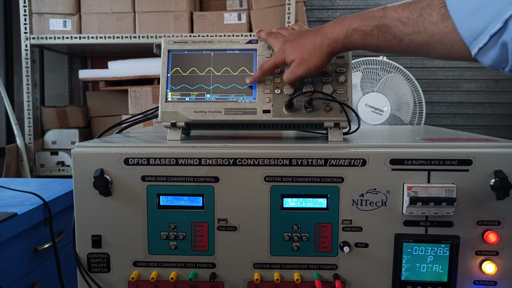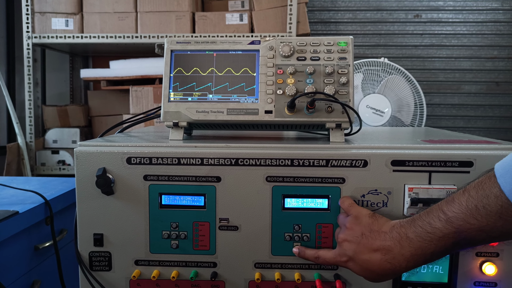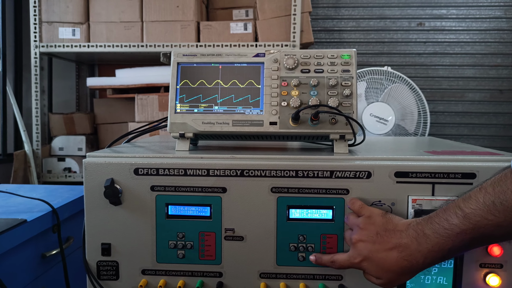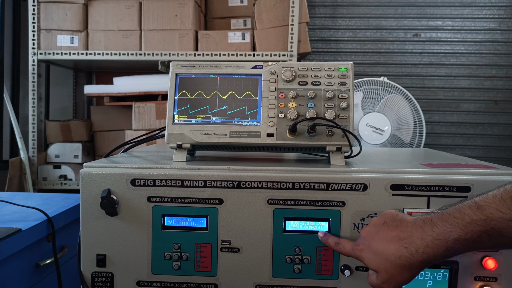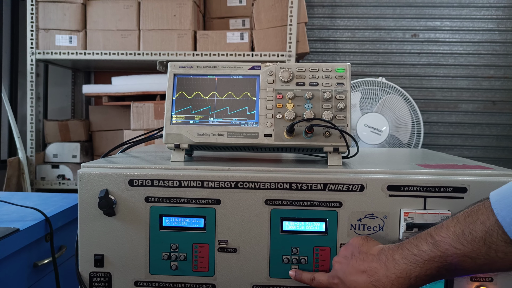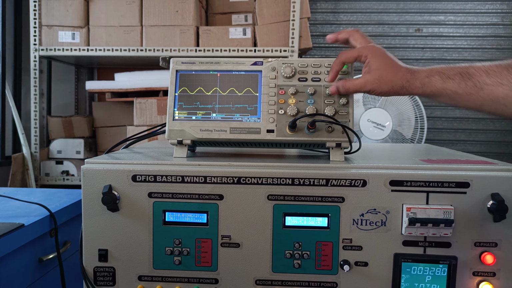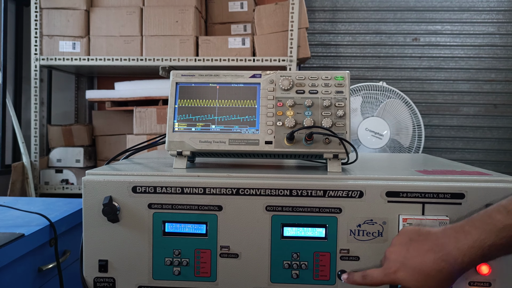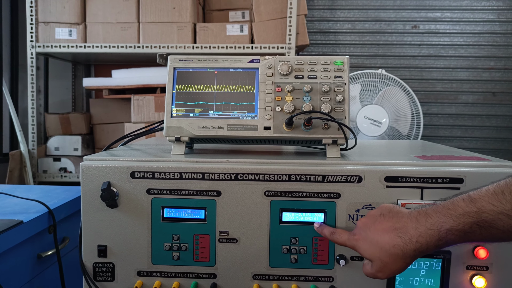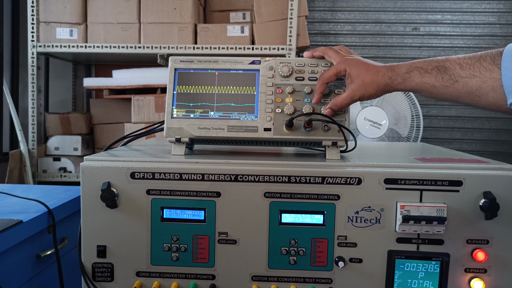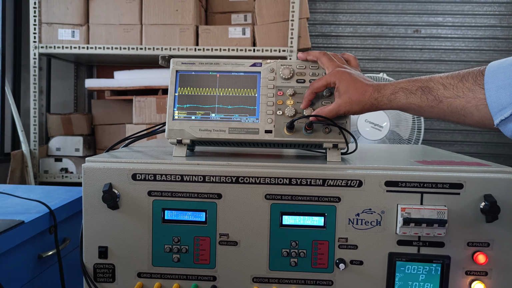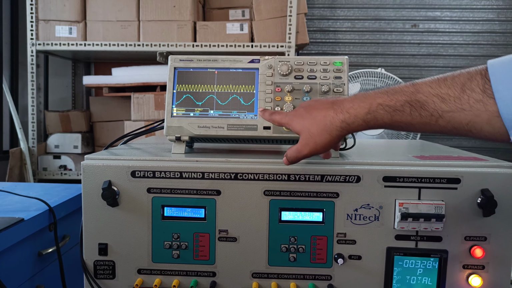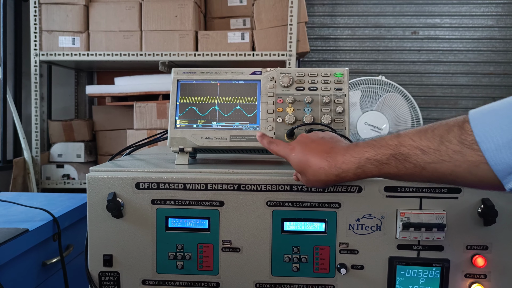So psi beta, by pressing this button, is DAC 3. DAC 3 is showing theta S. Now again press this button, DAC 4 is theta R. Again press this button, DAC 5. You can see here this is theta SL. Okay, again press this button, DAC 6. You can see here is IRA. Again press this, DAC 7. You can see here is Va star.